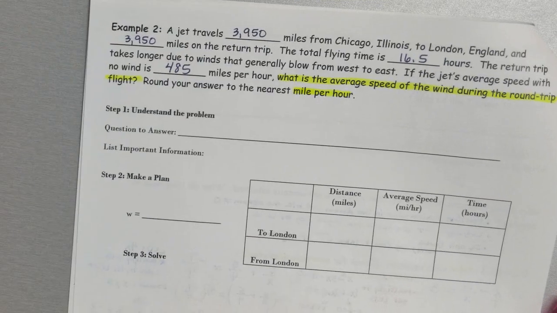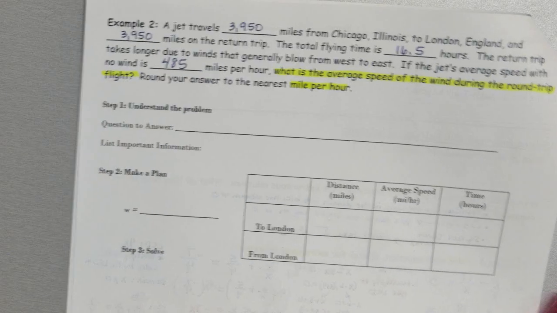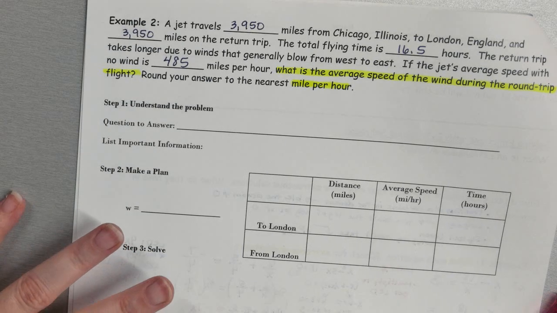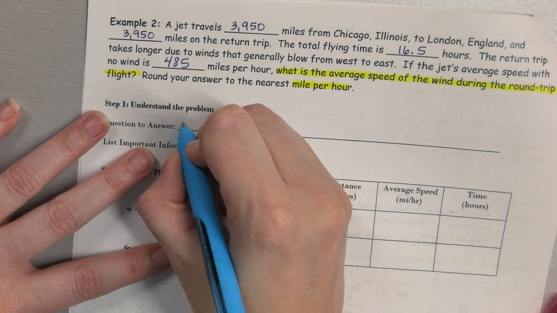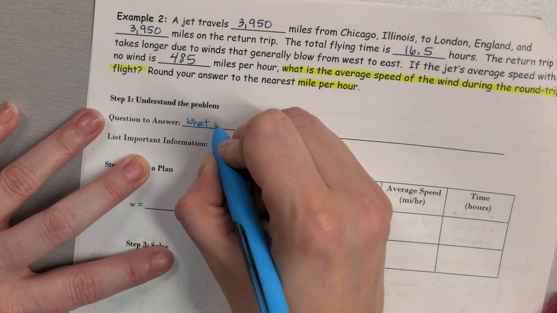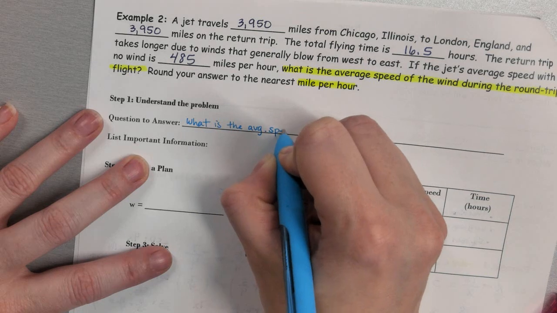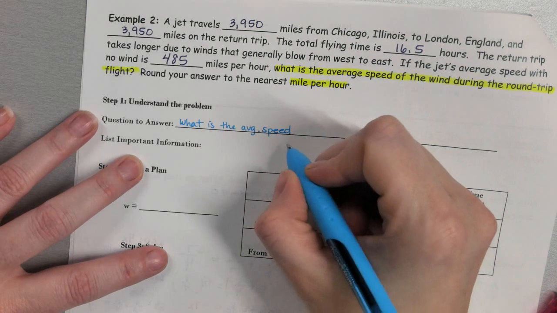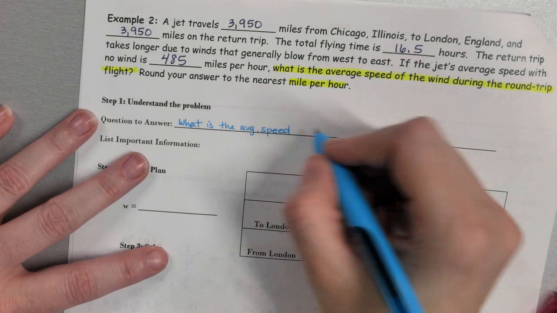Okay? Alright, so to do a problem like this, the first thing you want to do is understand what the question is that you're trying to answer. So we talked about the plane and we've talked about the wind. We're trying to find what is the average speed of what? Of the plane? No. Yeah. And so that's a common misconception, is a lot of times you do want to find it of the plane.